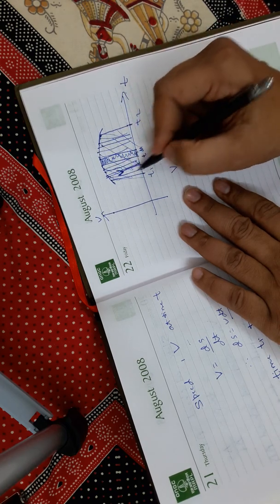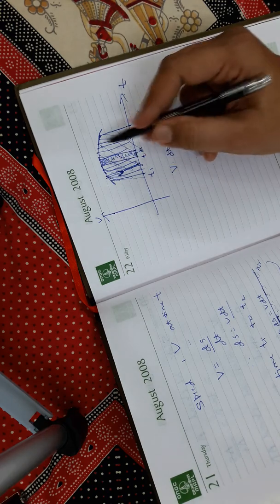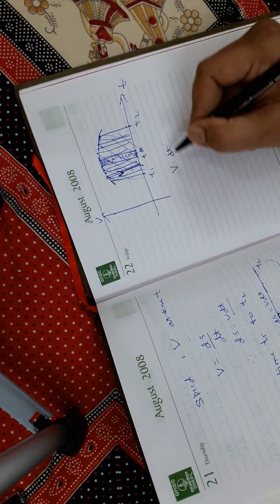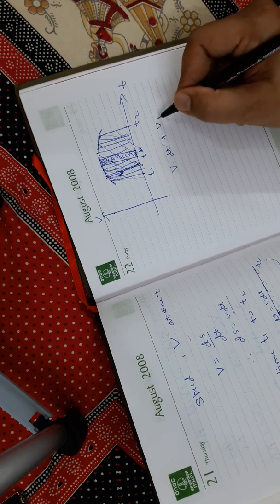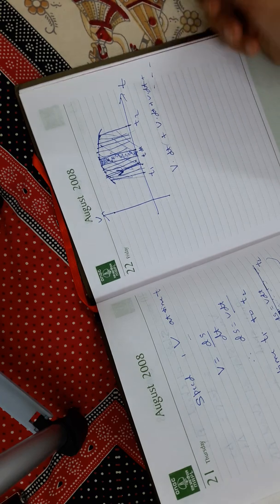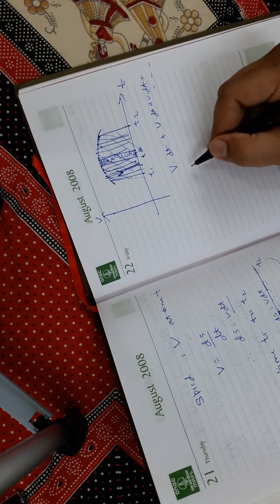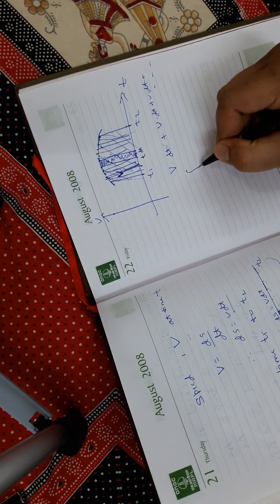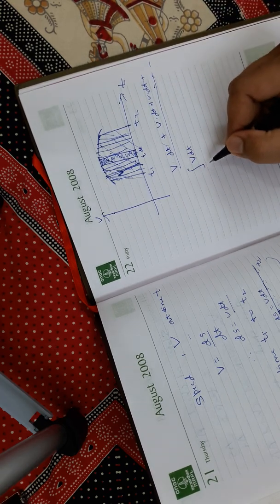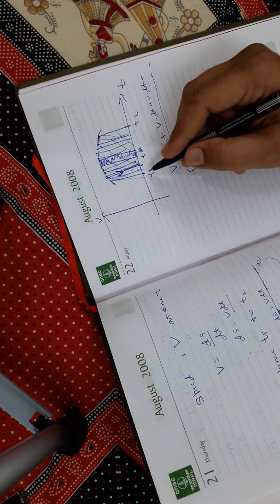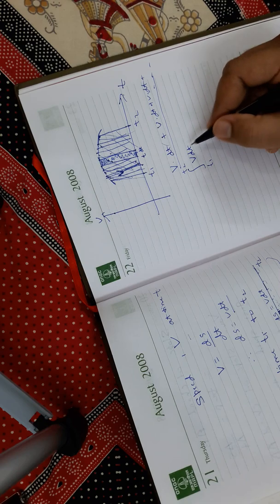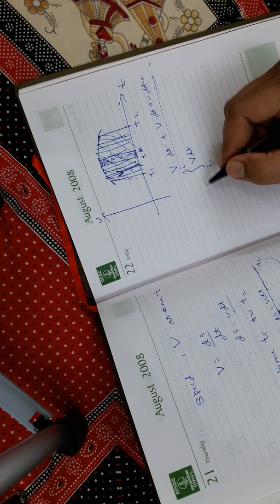So there are so many rectangles like this, and we have to add all of them. We don't know how many there are, so this is the job of integral calculus. If you write like this, it means all the v dt added, from t1 to t2. This is the total area.